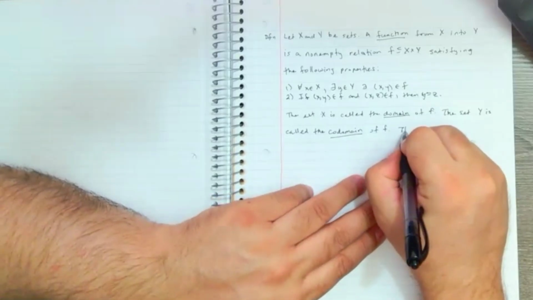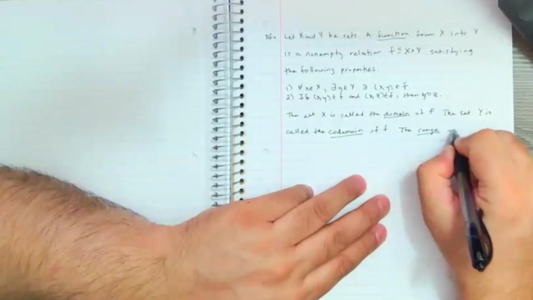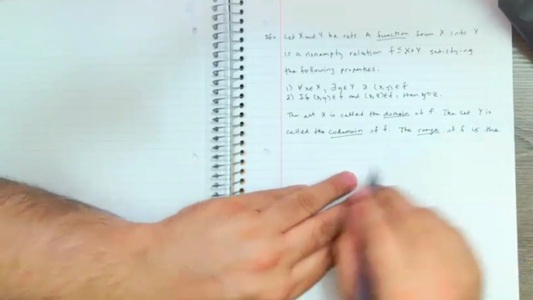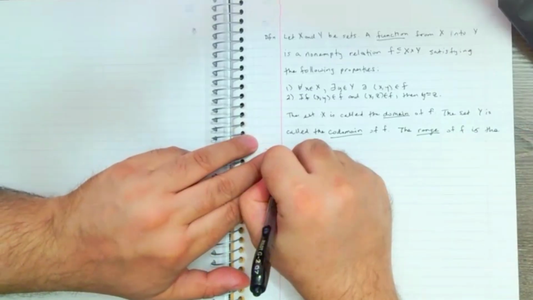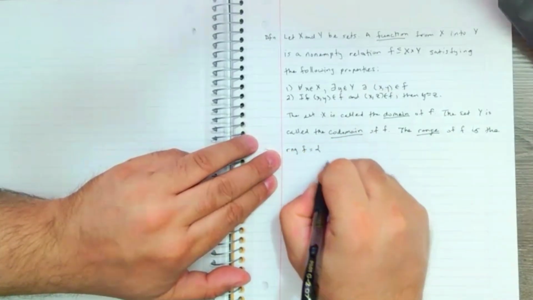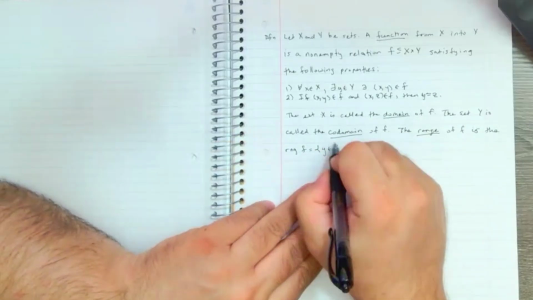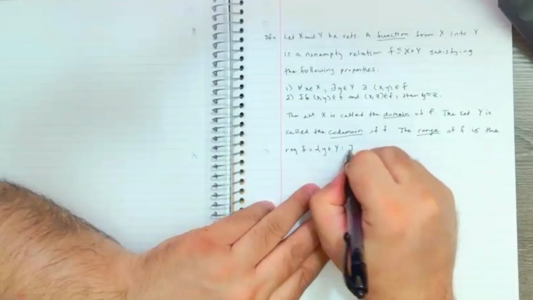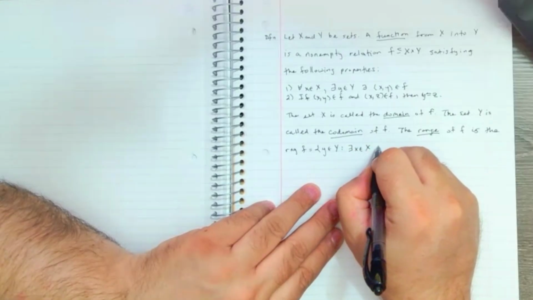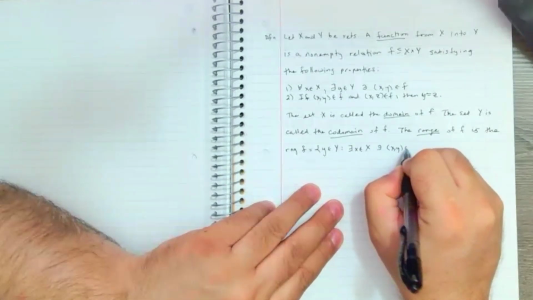And the range of the function f is the set, which we will denote Rng of f, and this is the set of all the elements y in the set y, the codomain, such that there exists an element x in the domain such that the ordered pair xy is in the function.